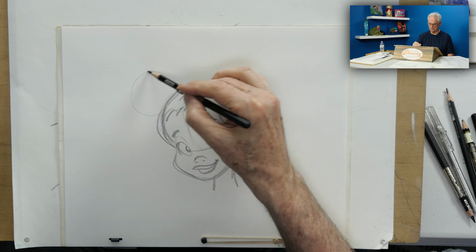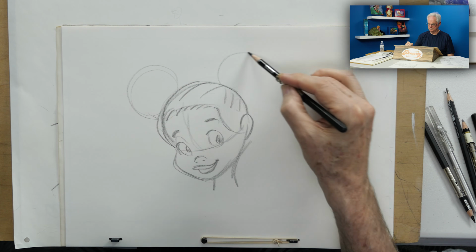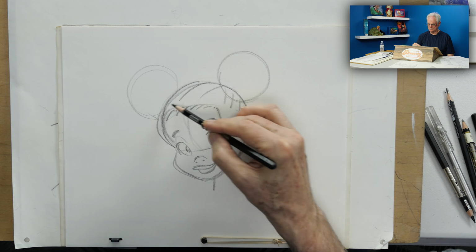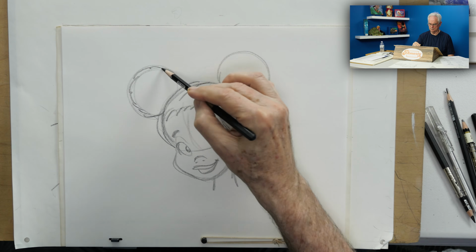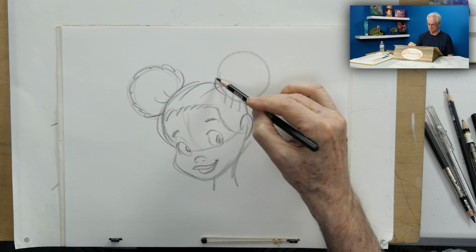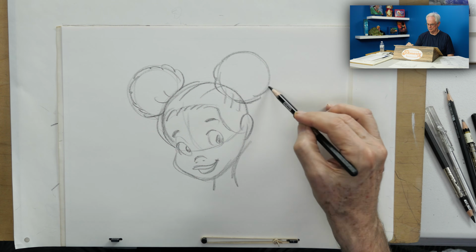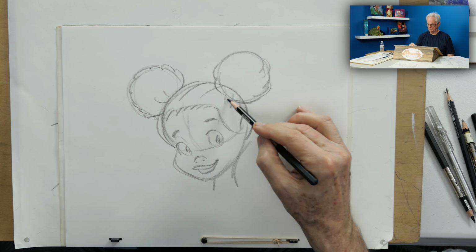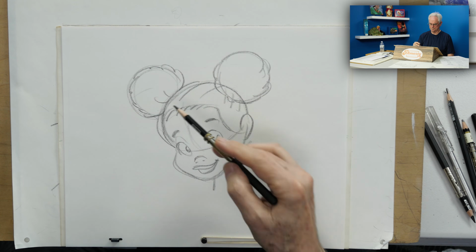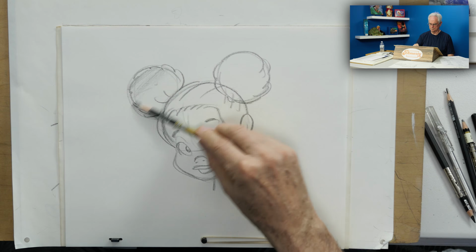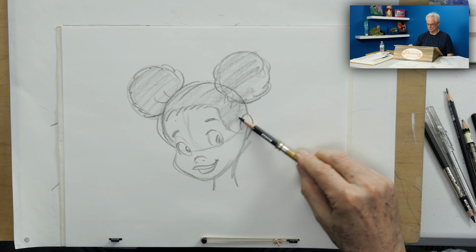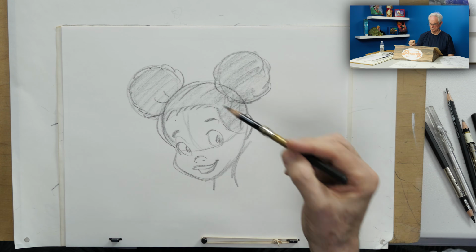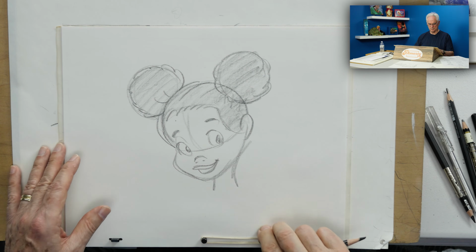And then maybe two nice little buns that have been formed on either side of her hair. It's held together by little hair barrettes. So there's another approach to a hairdo.